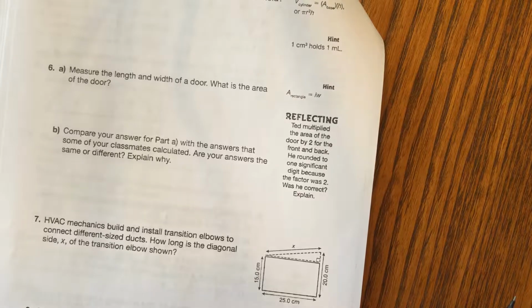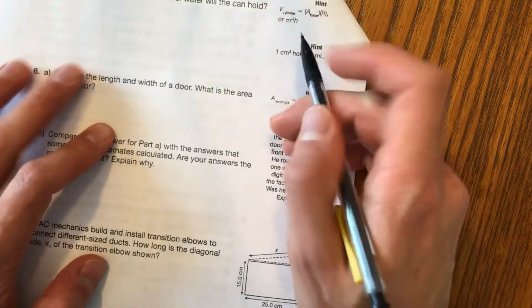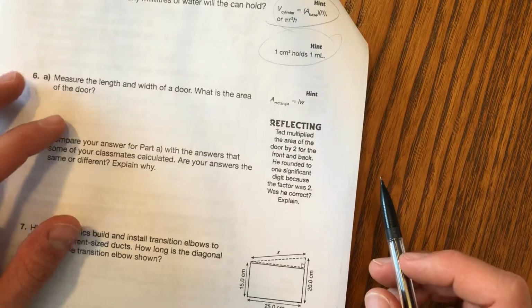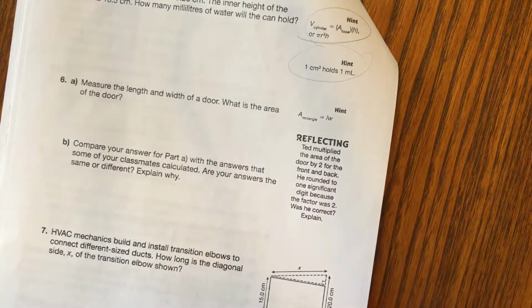Number 5, the inner radius of a can is that. The inner height of the can is that. How many milliliters of water can you hold? Well, we're given the volume here, and we're given the conversion here. So I'll do 5.